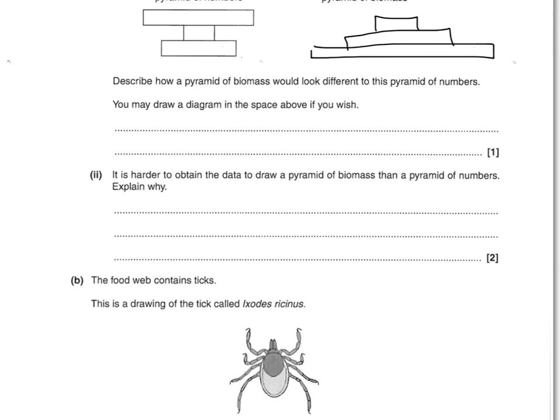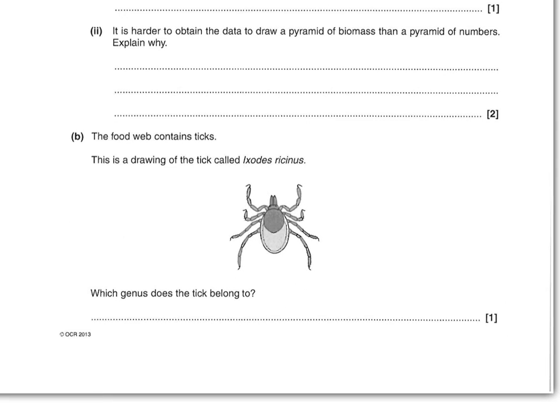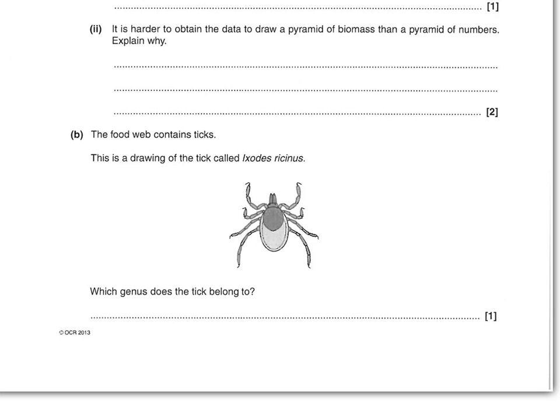The food web contains ticks. This is a drawing of the tick Ixodes ricinus. Which genus does the tick belong to? So remember that the first part is your genus, and the second part is your species. So this is a question about just recognising what the names are made up of. So first part is your genus, second part is your species.